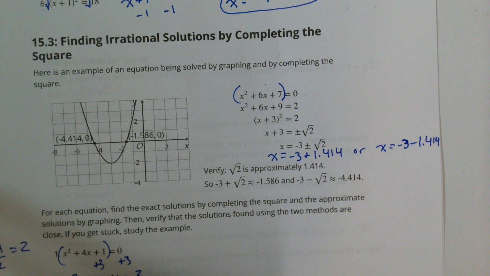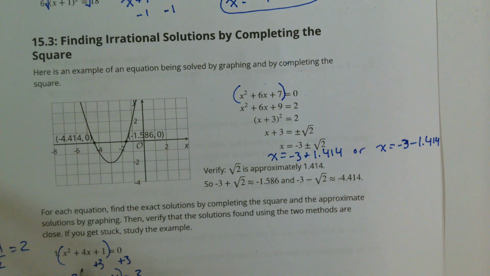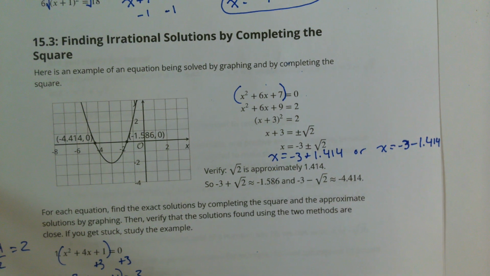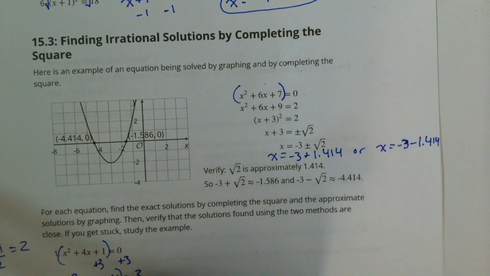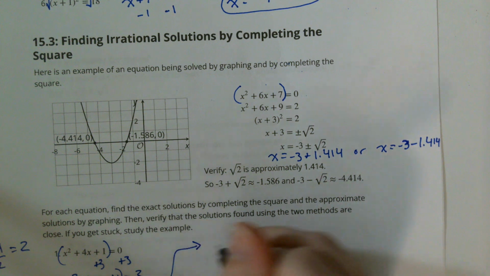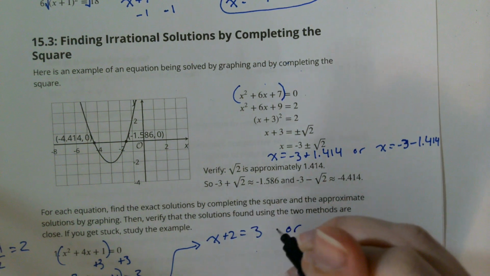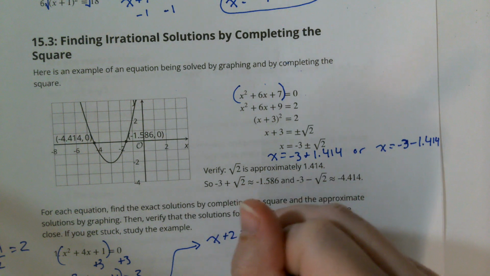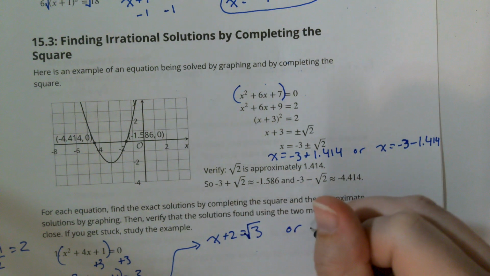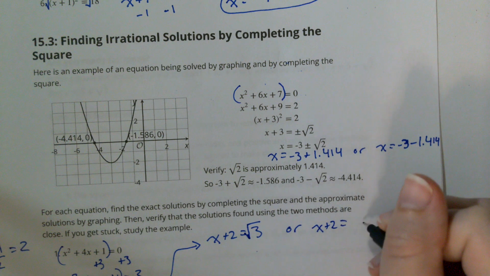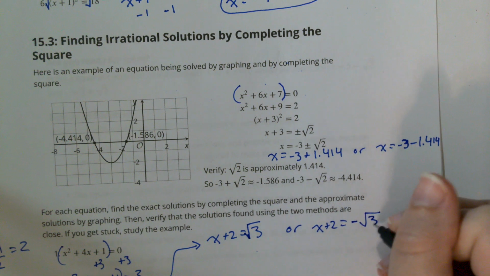And I know that this is the same as x plus 2 squared. I figured that out when I figured out that half of 4 was 2. So when I completed the square, I made it x plus 2 squared. And that equals 3. You can square root both sides and get x plus 2 equals square root of 3, or x plus 2 equals negative square root of 3.